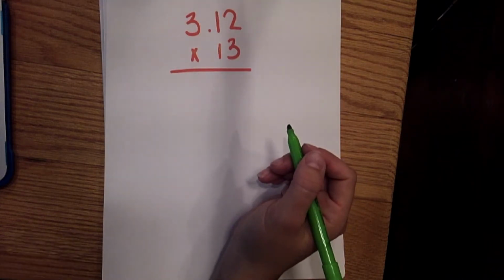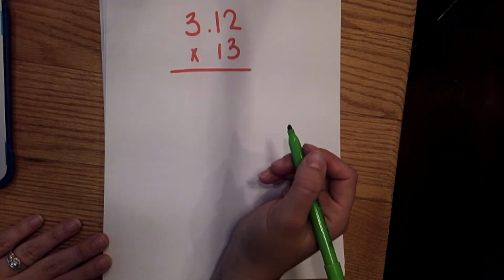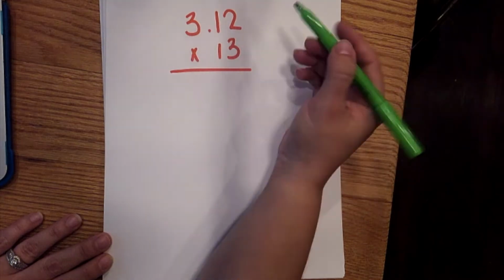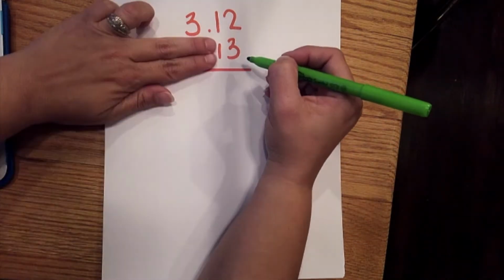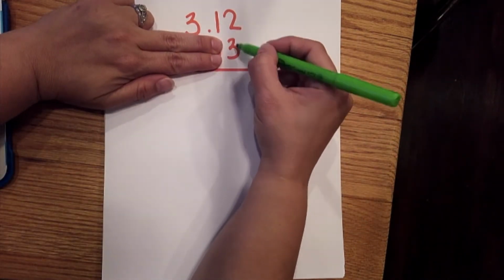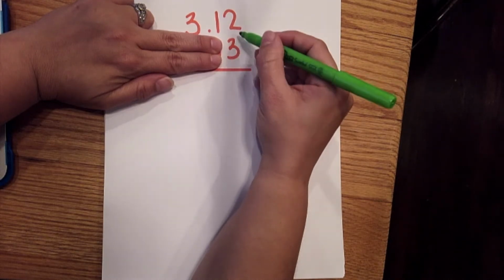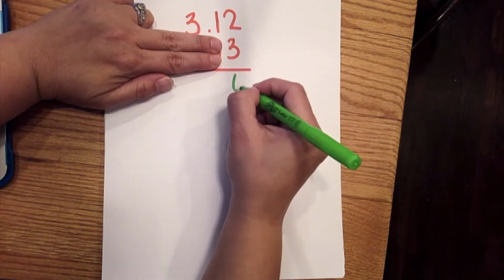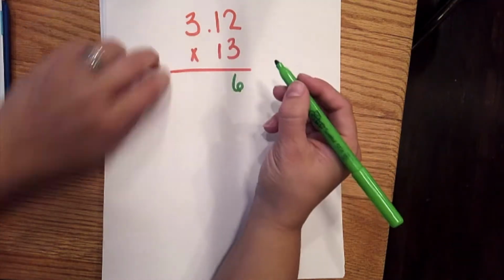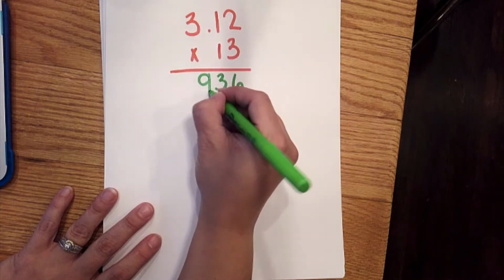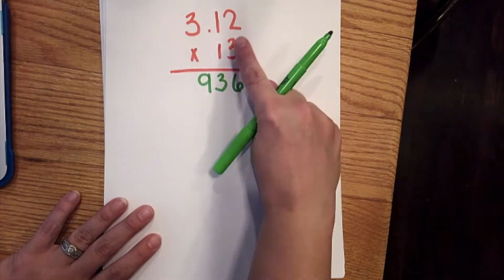All right, so now let's look at this using the standard algorithm. Remember, standard algorithm is just setting it up to do the step-by-step procedure. We're going to go to our ones place first, ignoring our tens, and we are going to put our first product in the ones place. So 3 times 2 is 6, 3 times 1 is 3, and 3 times 3 is 9. Next, we're going to go to the tens place.